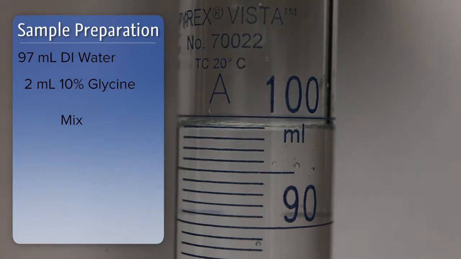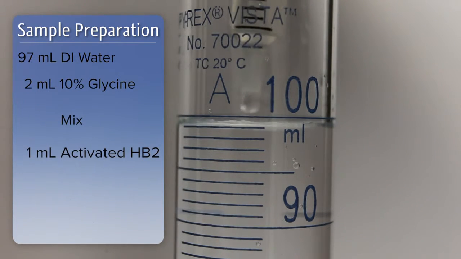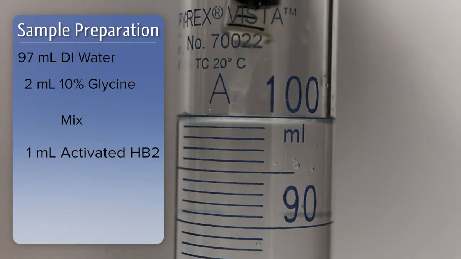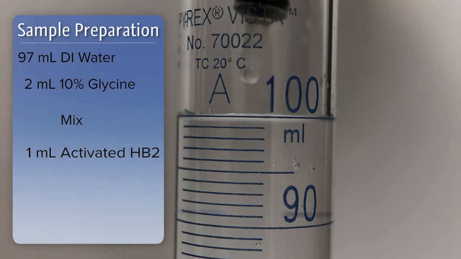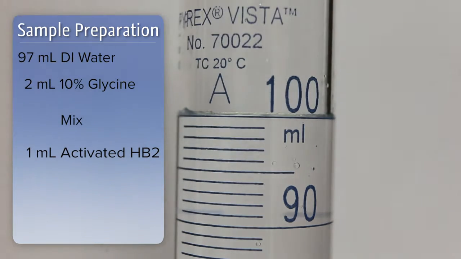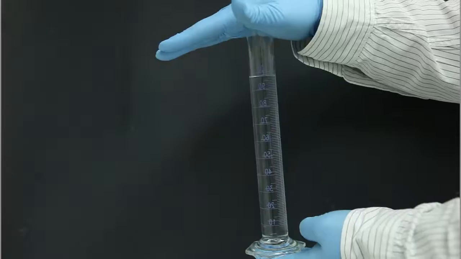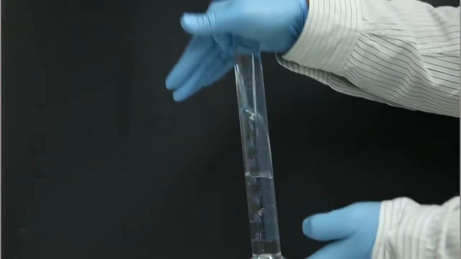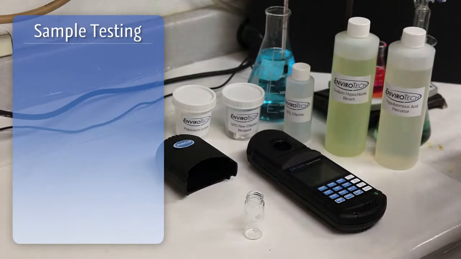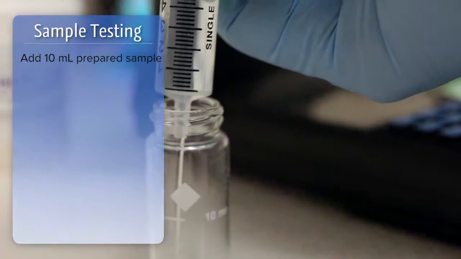Then 1 ml of the diluted activated solution. It is important to remember that this is the analysis of the 10 to 13-fold dilution of the solution that was just activated. It should be around 280 parts per million of available bromine. Mix again. Take 10 ml of that prepared solution into the sample cell.